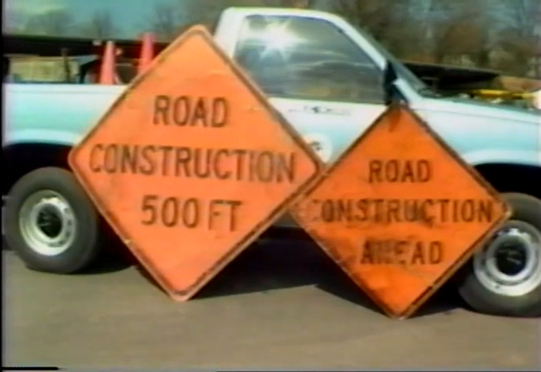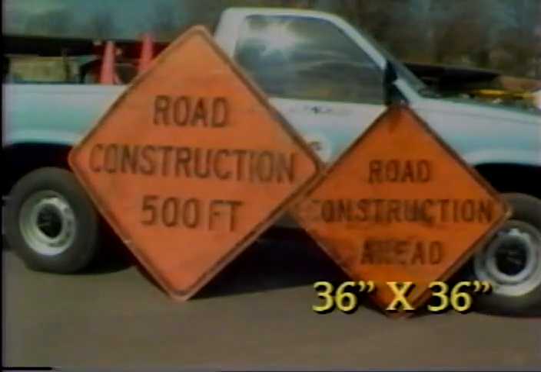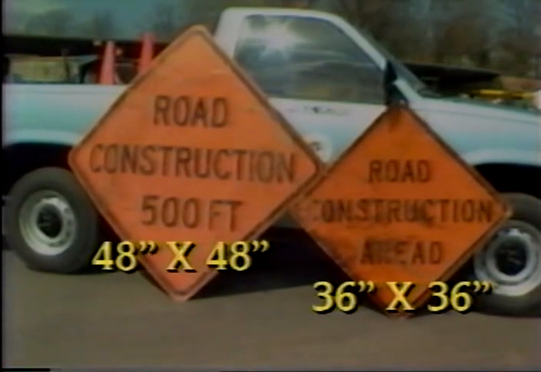The warning signs are orange and reflectorized. The minimum size of these signs is 36 by 36 inches for a speed limit less than 45 miles per hour. For speed limits greater than 45 miles per hour, the minimum size is 48 by 48 inches.